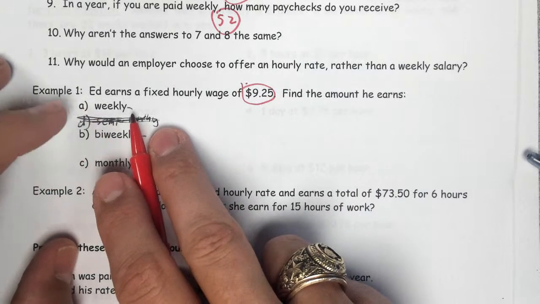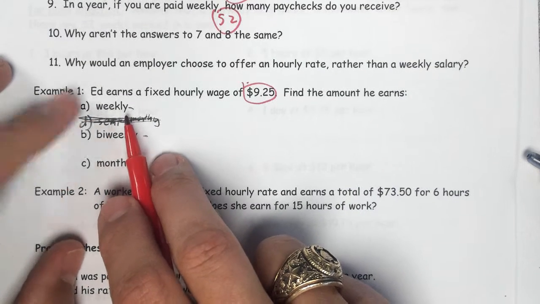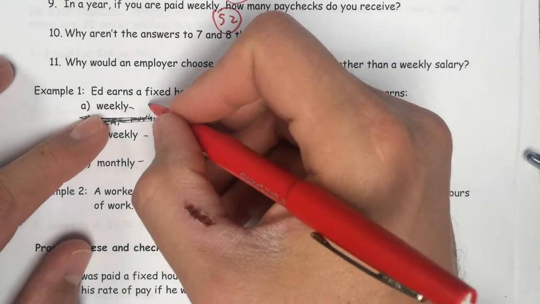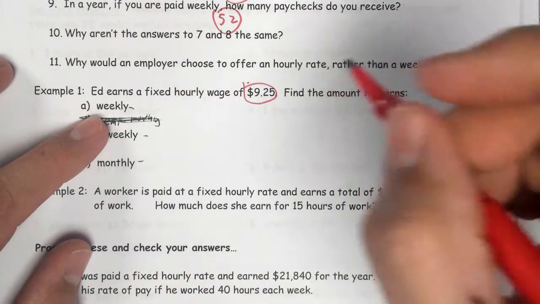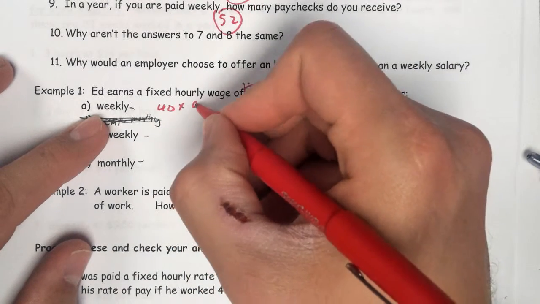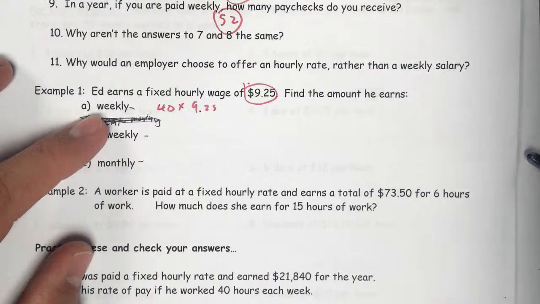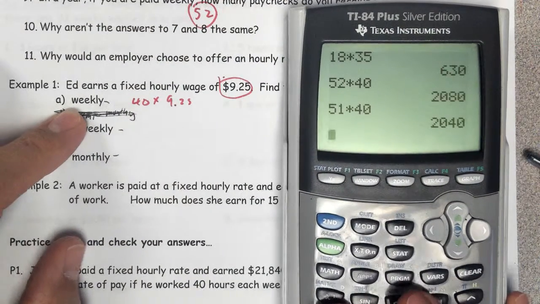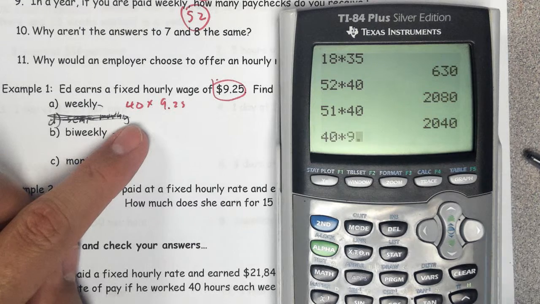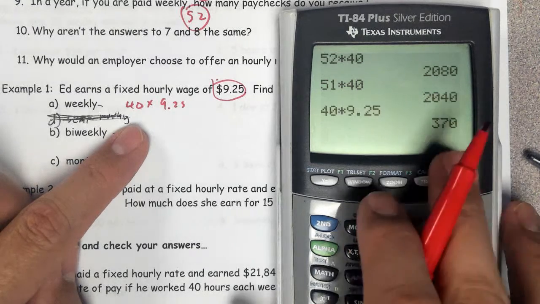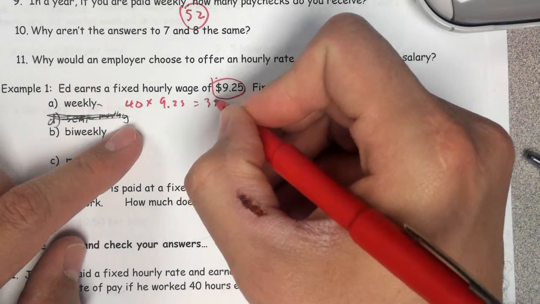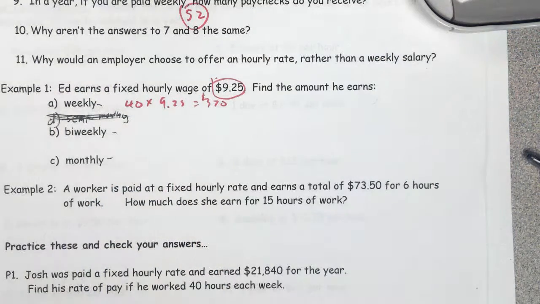In a week, how many hours are in a week? How many work hours are in a week? 40. And we're going to multiply that by 9.25. In my magic calculator, we're going to have 40 times 9.25. They get paid $370 a week.